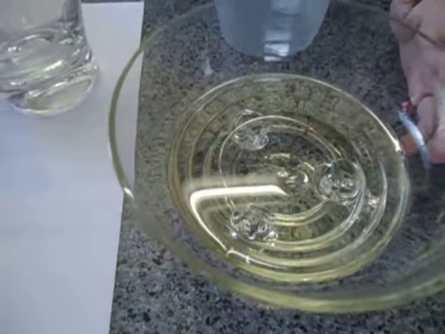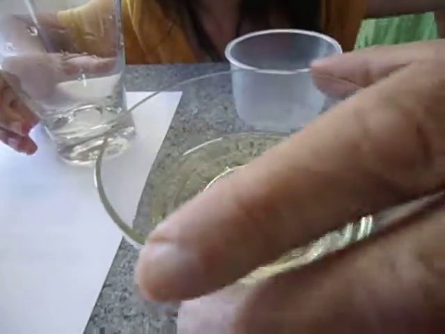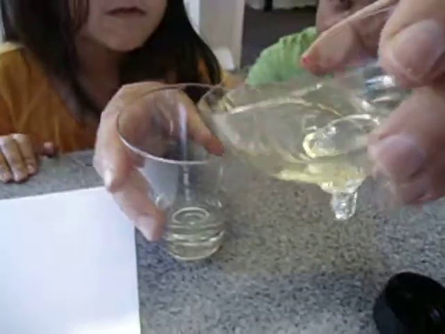We need some more oil. More oil, do you think? Well, what exactly is going on there? It's a bit hard to see, isn't it? It's a bubble. I'll pour it all back into this one and see what it looks like.